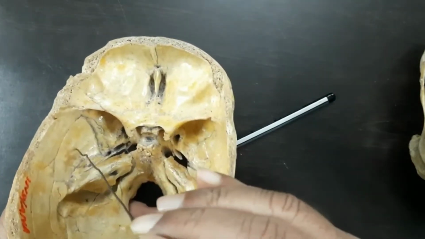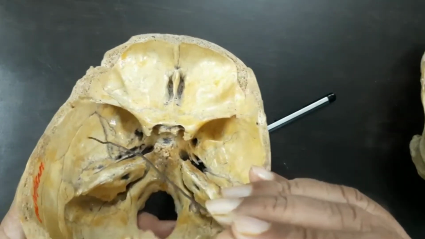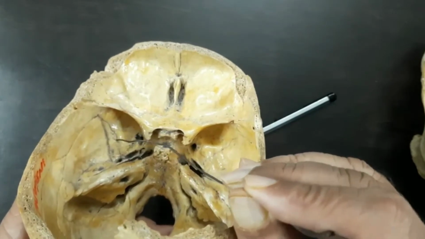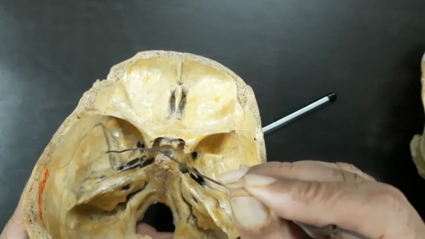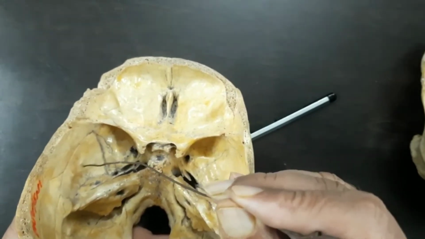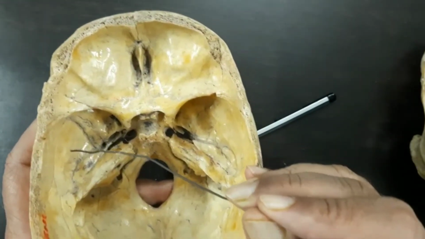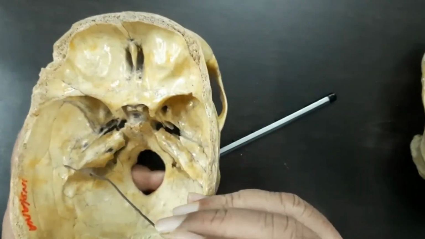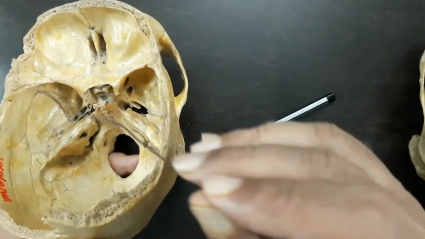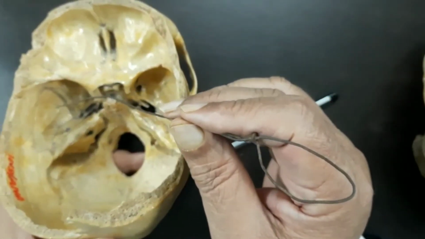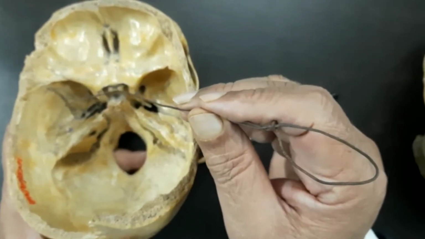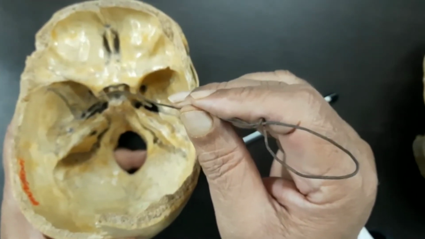Then this big bone which you are seeing here, where I am putting the wire, is the squamous part of the temporal bone. And then, more posteriorly, it is bounded by the dorsum sellae.